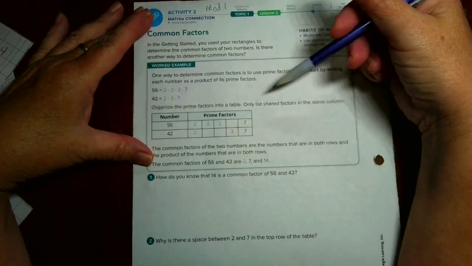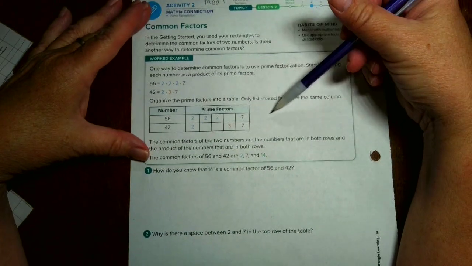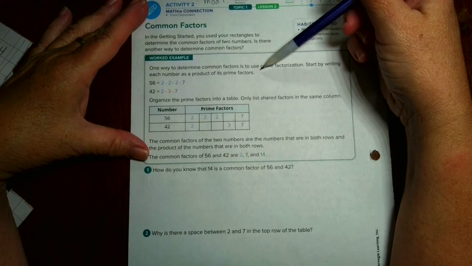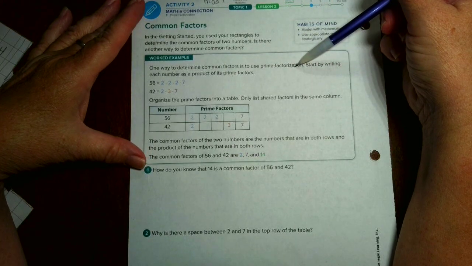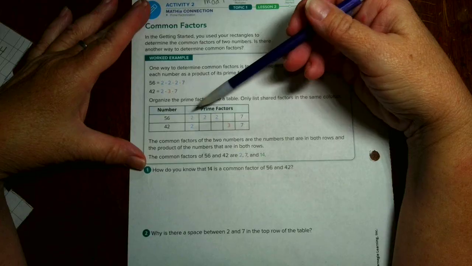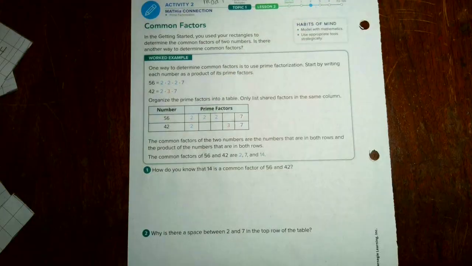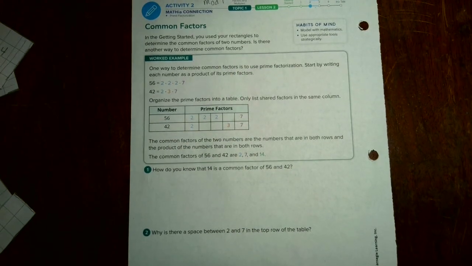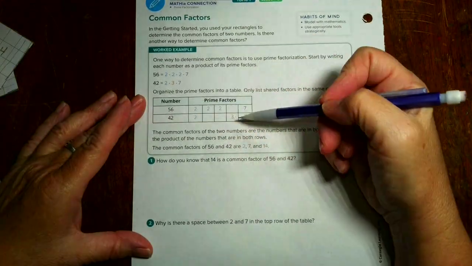There is another way, and we can use something called a table of primes and find a number's prime factorization. In the last lesson, we also did the factor trees. So we're going to work with the factor trees to determine our table of primes.